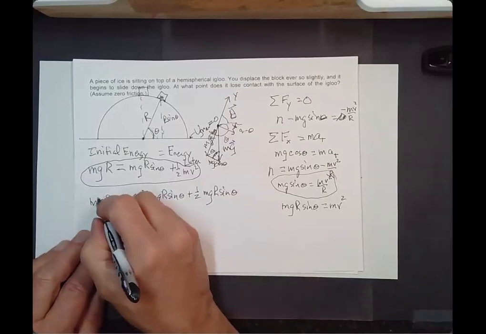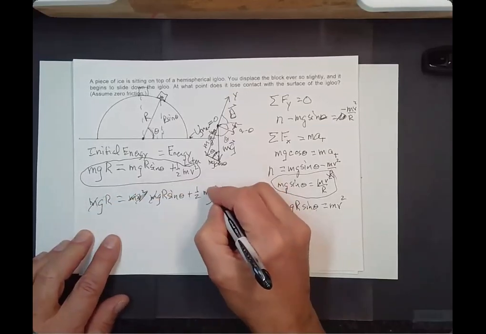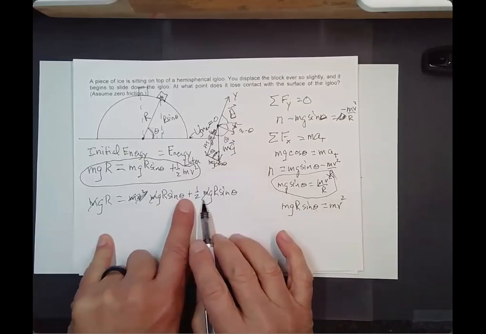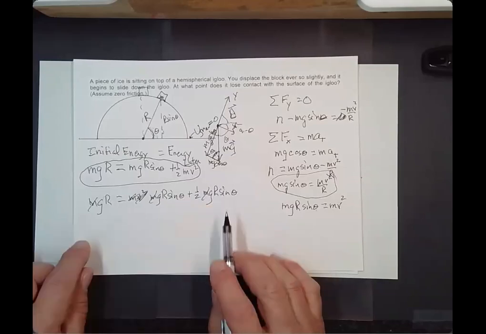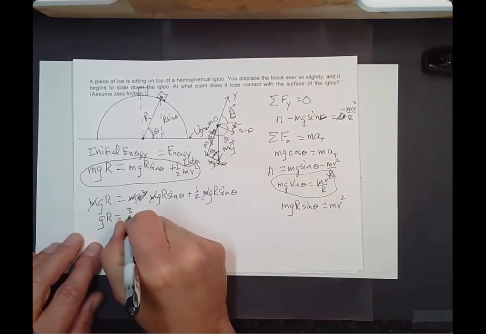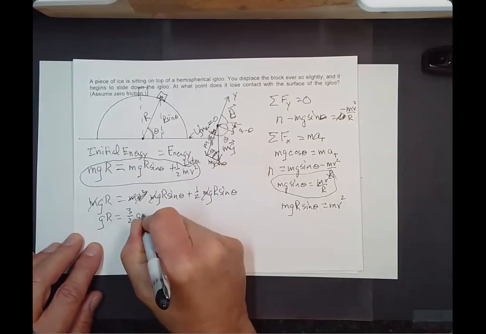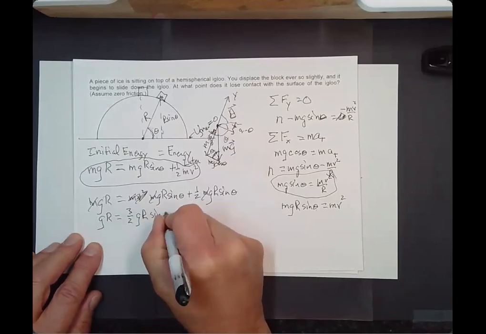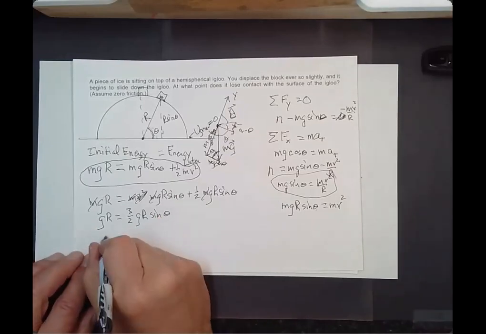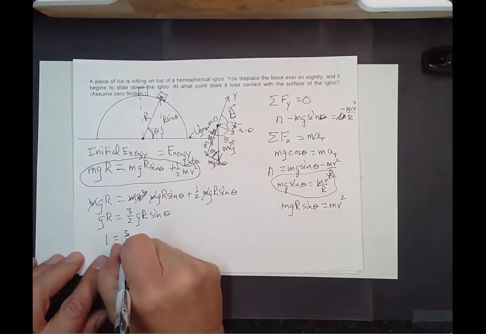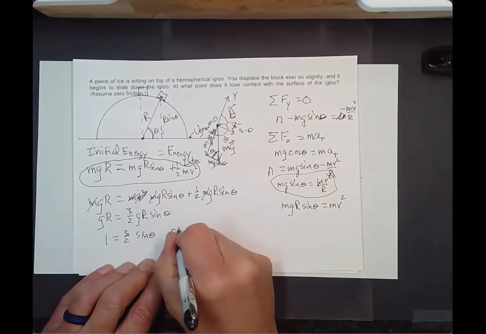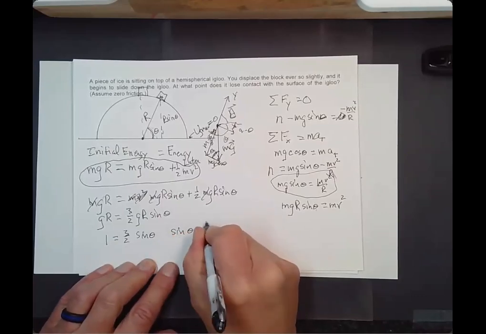First thing I'm going to do is get rid of all the m's, because it doesn't matter what the mass of the block of ice is. And here I'll have gR sine theta plus 1/2 gR sine theta. That's 3/2 gR sine theta. So this will end up being gR equals 3/2 gR sine theta. If I divide both sides by gR, I'll get 1 is equal to 3/2 times the sine of theta, or the sine of theta is equal to 2/3.